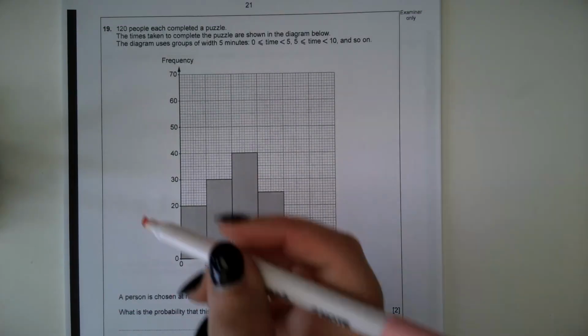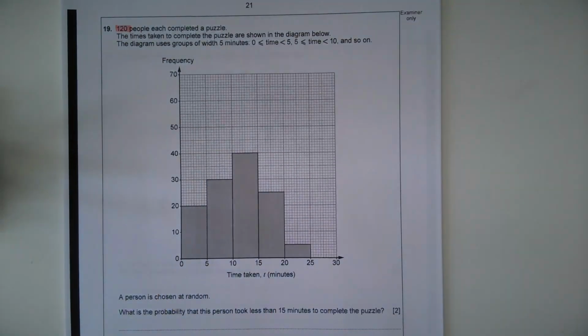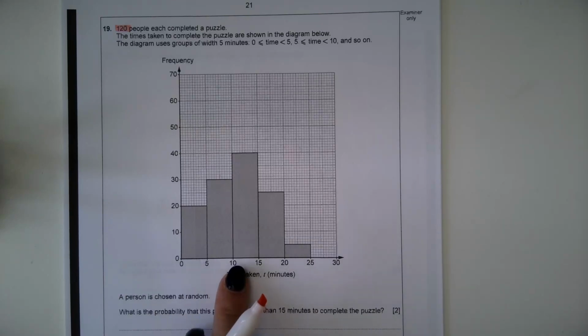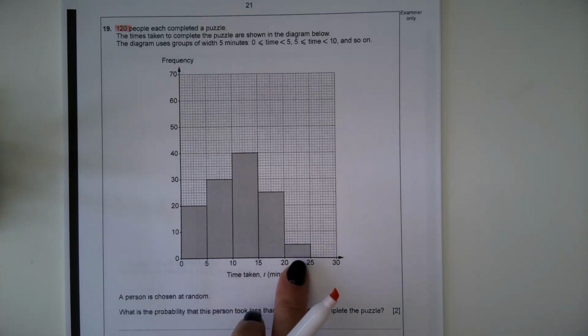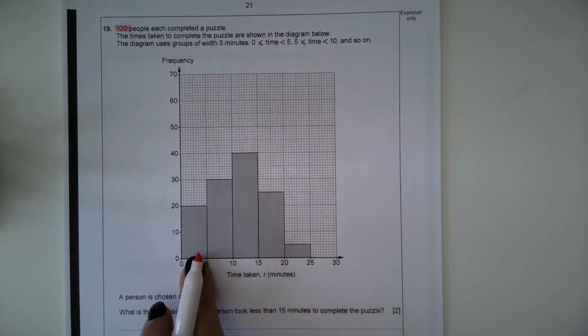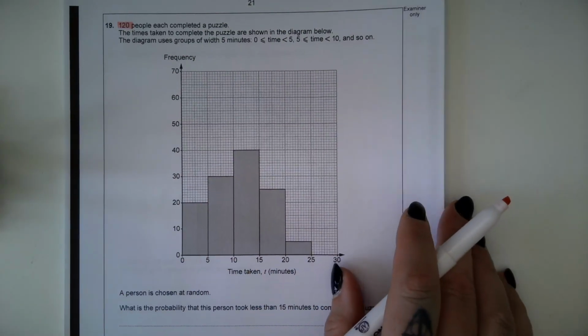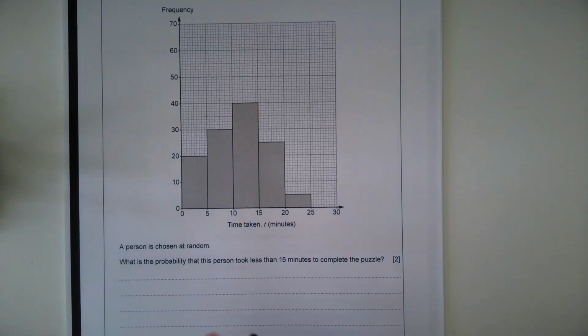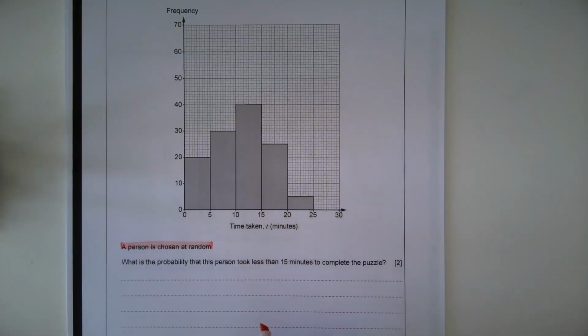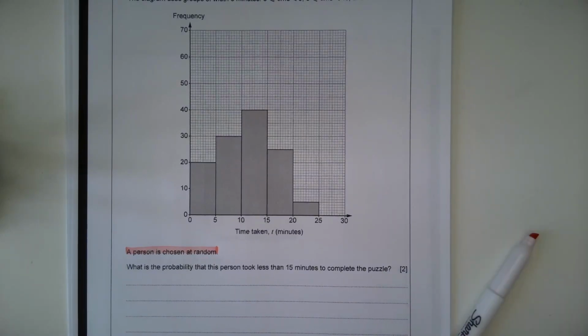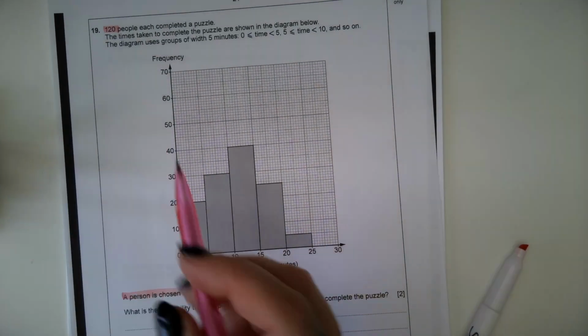Question 19. 120 people each completed a puzzle. The times taken to complete the puzzle are shown in the diagram below. The diagram uses groups of width 5 minutes, so from 0 to 5, 5 to 10, 10 to 15, 15 to 20, 20 to 25, etc. So we've got the frequency, so the number of people, and then the time it took them to complete the puzzle. A person is chosen at random, so we're choosing a person out of the 120.